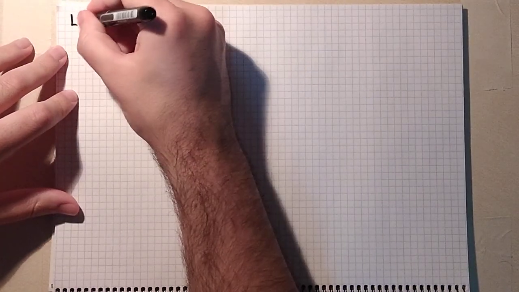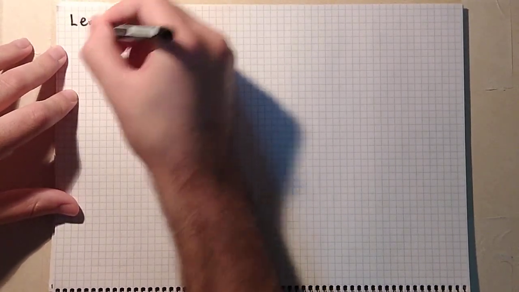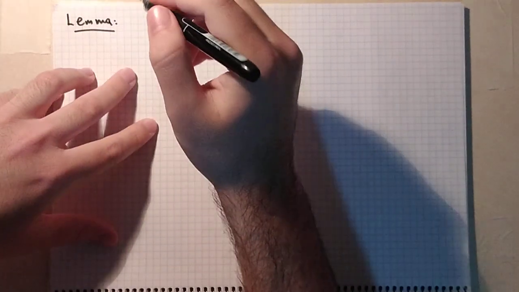So before we move on to the proof of the theorem, I actually need one more lemma, which I am going to prove. I think it's a pretty standard lemma in the theory of integral ring homomorphisms, but anyway, let's see what it says and let's try to prove it.